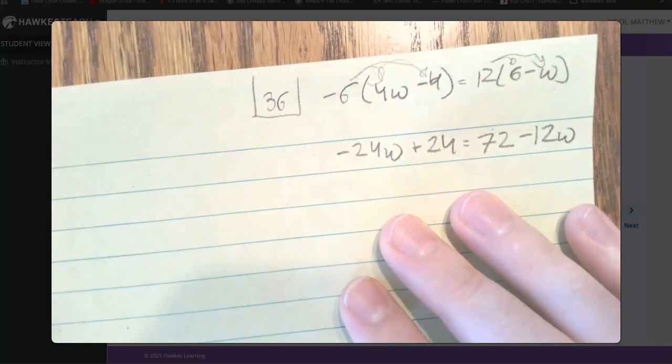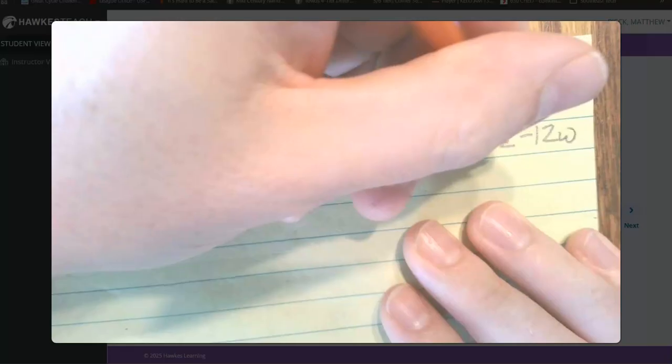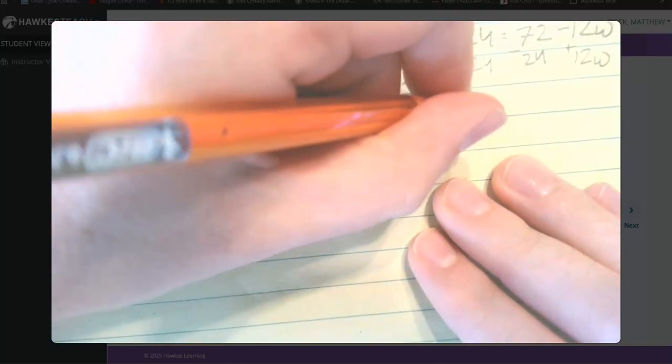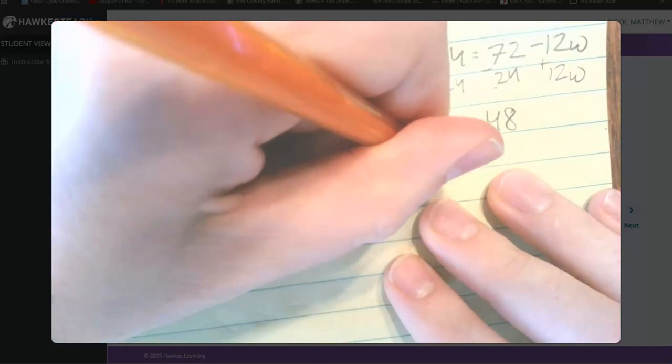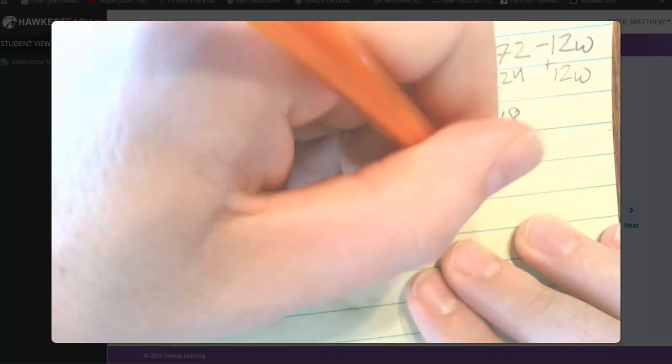And again, we want to get everything involving our variable on one side, everything else over on the other side. So I would go ahead and add 12w to each side and subtract the 24 from each side. So -24w plus 12w is going to be -12w, and 72 minus 24 is going to be 48. And we're going to divide both sides by -12. So you end up with w equals 48 divided by -12, which would be -4.